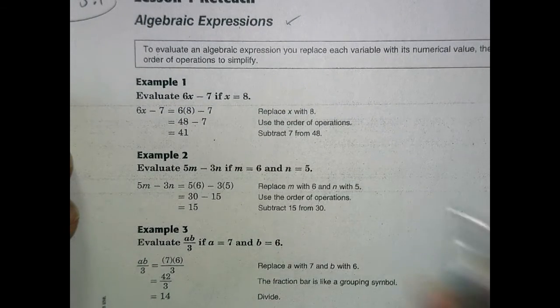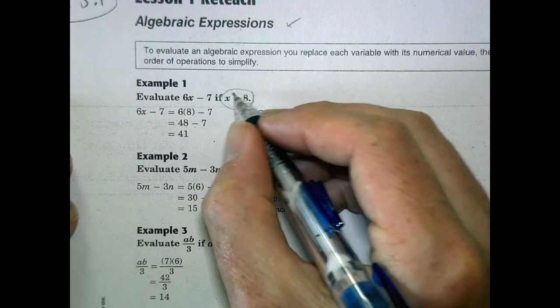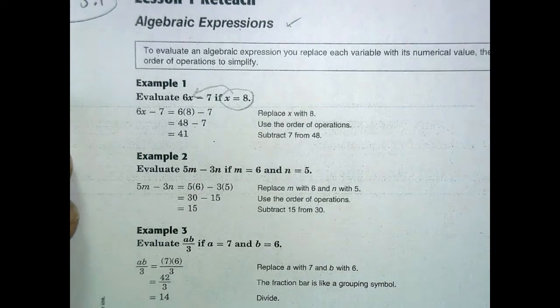If you have to start evaluating them, which you'll do later on, that simply means to take the value of the variable they give you, and plug that into the expression and solve for that problem there.